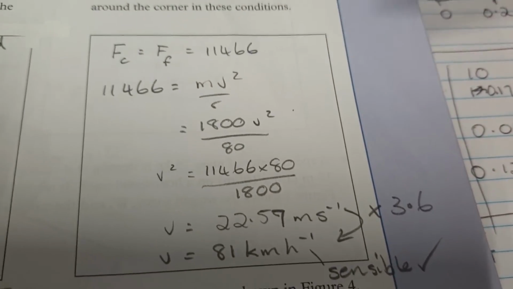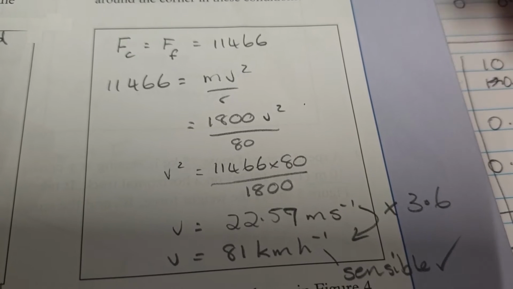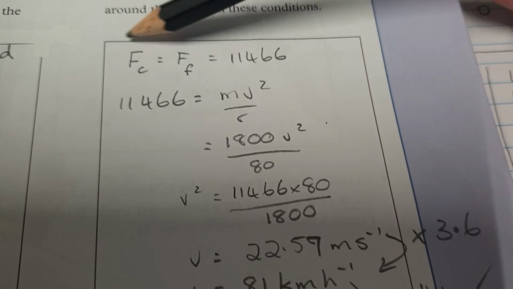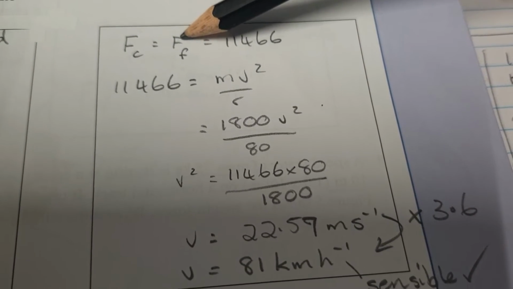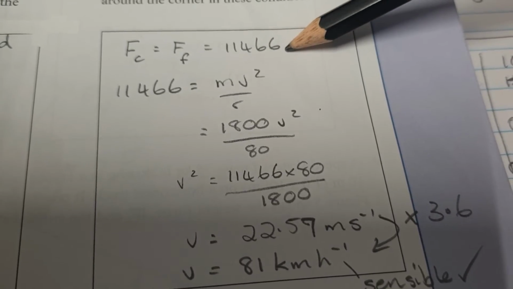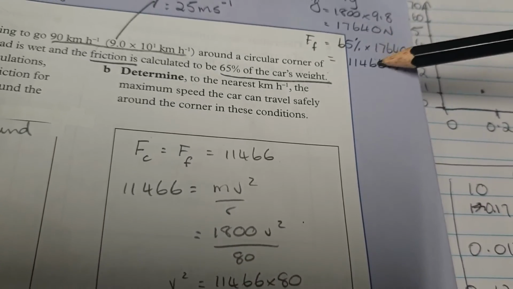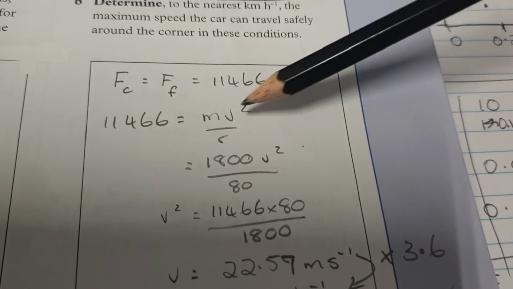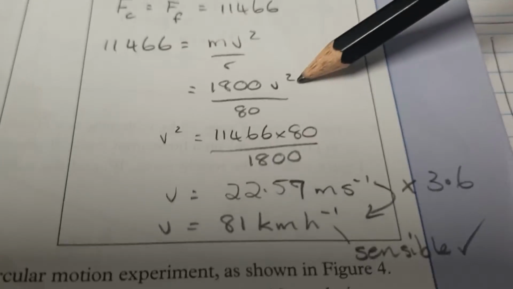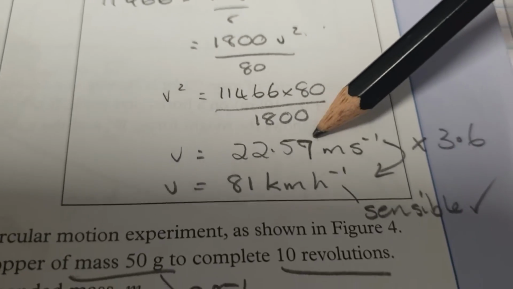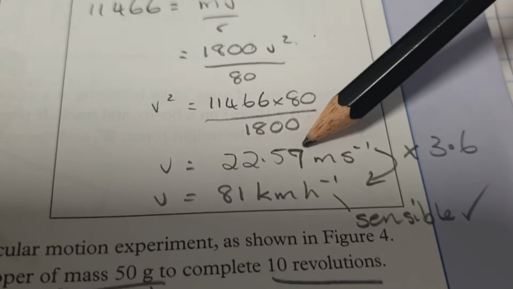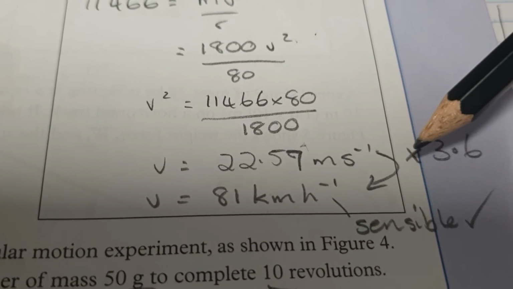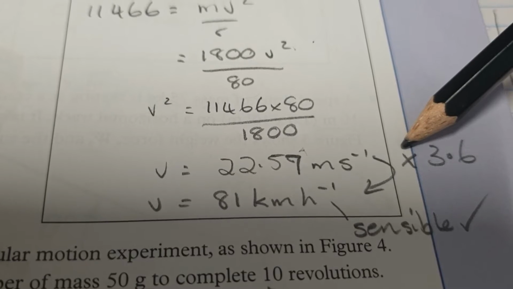Righto, over here we go. It wants to know what's the maximum speed. So the maximum speed is going to be when the centripetal force is equal to the frictional force, and we know what that is. We've already got the frictional force from over here. We're just going to substitute in and find what v squared is. That's in metres per second, and it asked it in kilometres per hour. So instead of dividing by 3.6, we're going to multiply by 3.6.